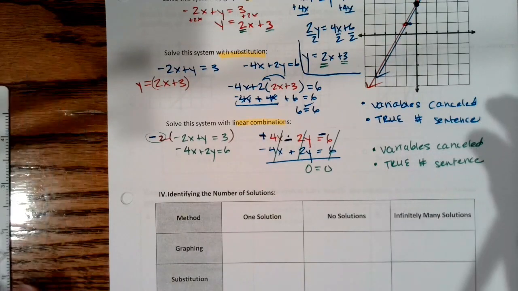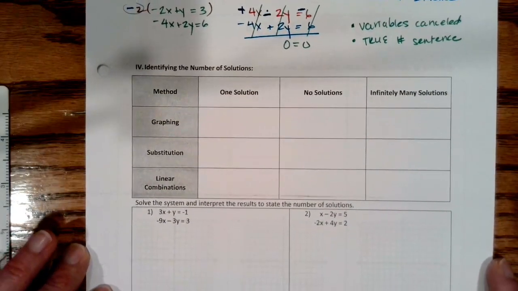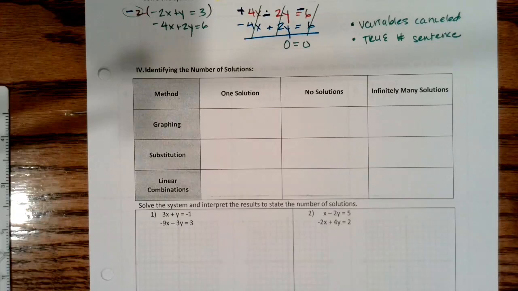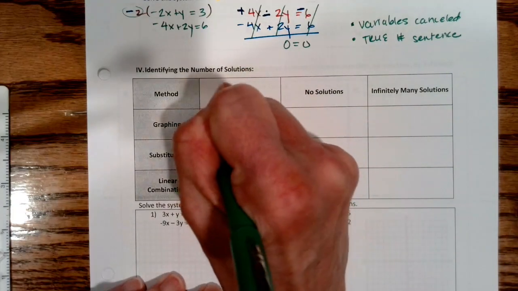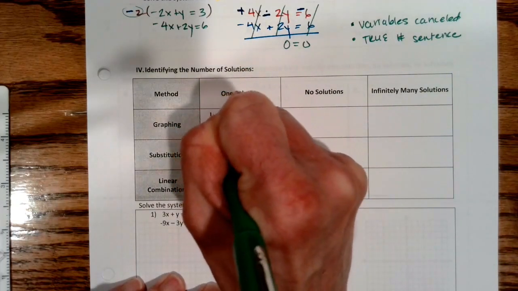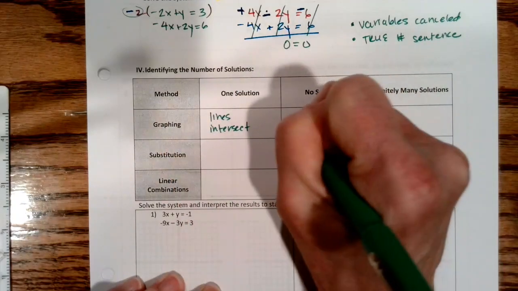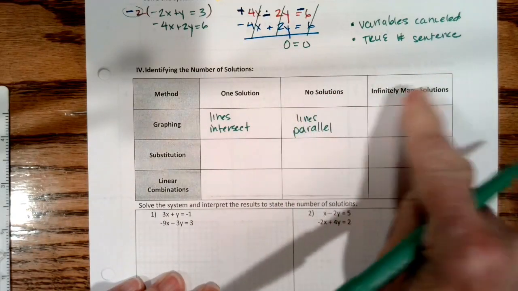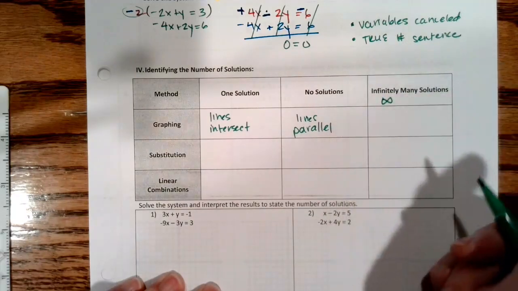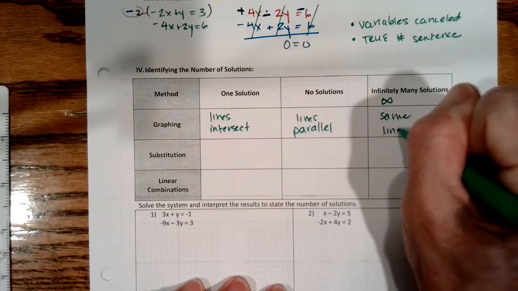Okay, so when we're identifying the number of solutions, we can look at and put into a table some of the things that we need to understand. All right, when there's one solution and I'm graphing, my lines intersect. When there's no solutions and I'm graphing, my lines are parallel. When there's infinitely many solutions and I'm graphing, it graphs to be the same line.